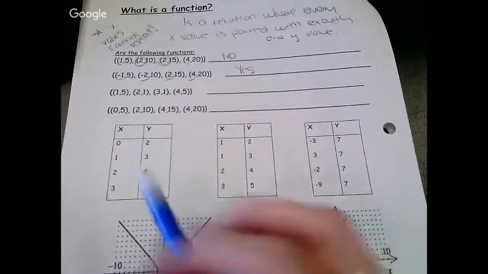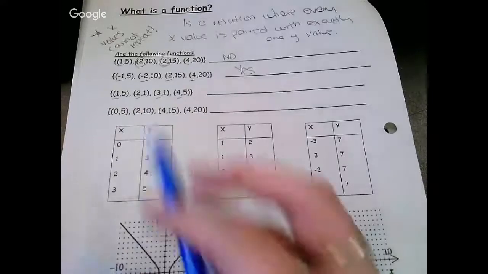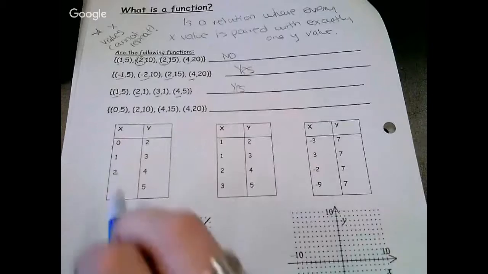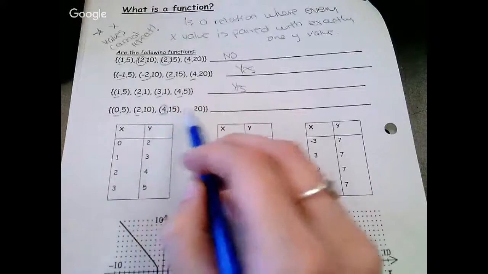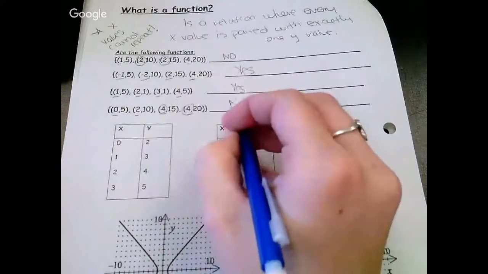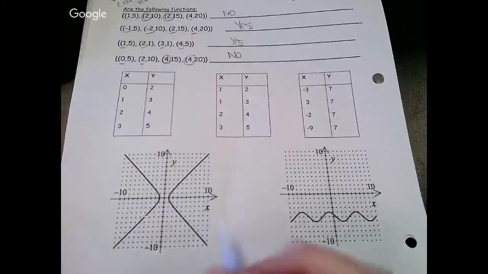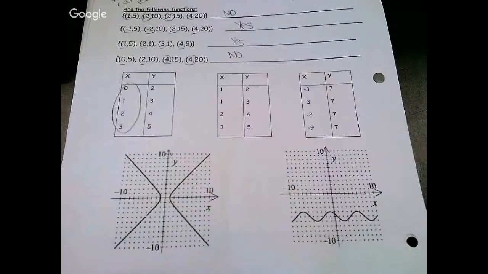Okay, looking at the next one, I have a 1 for an x, 2, 3, and 4. Remember, I'm only looking at my x values. It doesn't matter what my y values are. And I notice, yes, it is a function because they are all different. Lastly, I look at my x values again. I have a 0, 2, 4, and 4. So two x values are repeating, so no, it is not a function. So what I want you to do now is look at these three tables and tell me if they're a function or not. Remember, look at the x values and see if any of them are repeating.